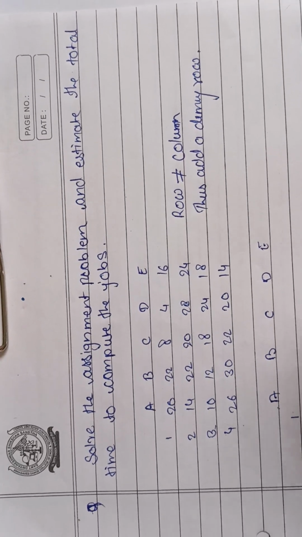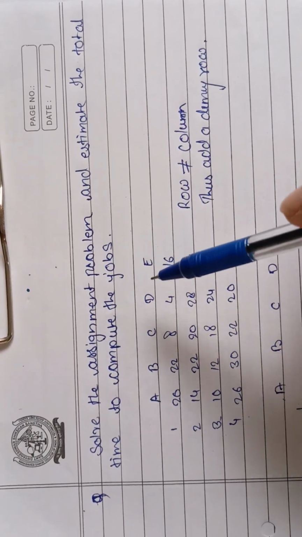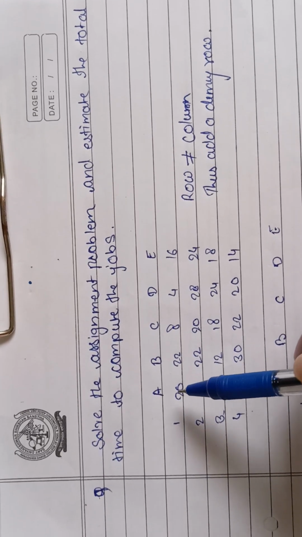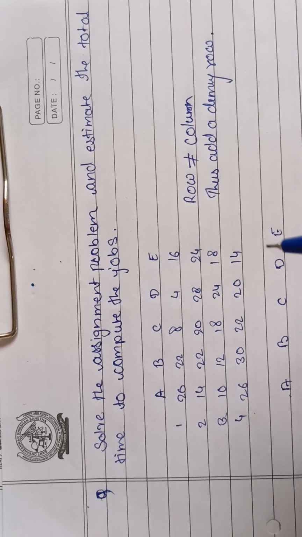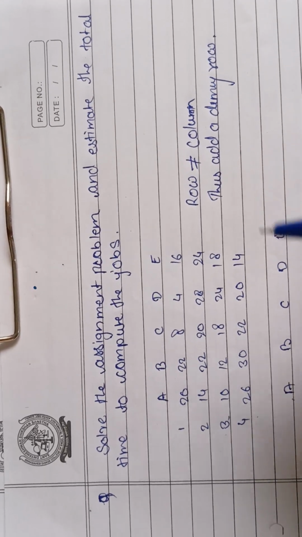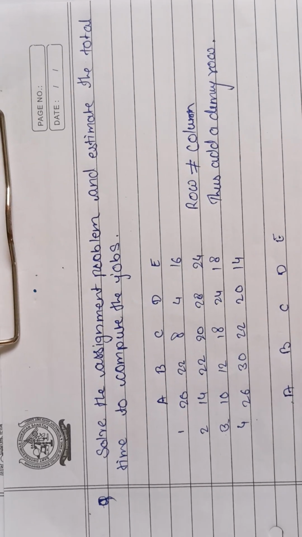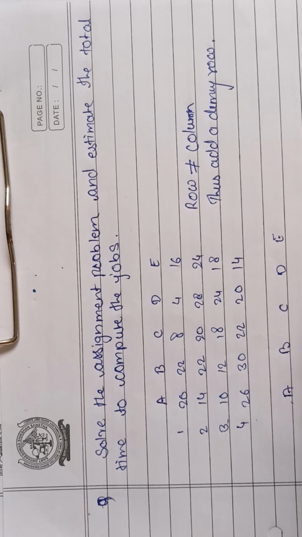Hello friends, in this video we're going to talk about the assignment problem and compute the total time to complete the jobs. Here we are provided with 5 columns and 4 rows. In order to solve a Hungarian assignment problem, we need to have our problem balanced. So to create that, we need to add a dummy row into it. So let's add a dummy row and assign zeros into it.